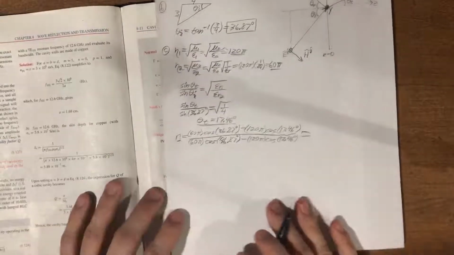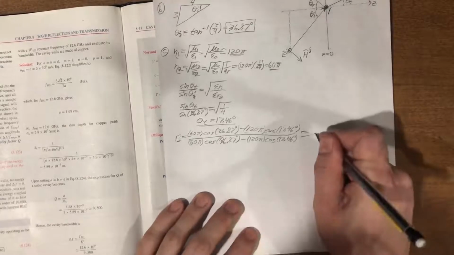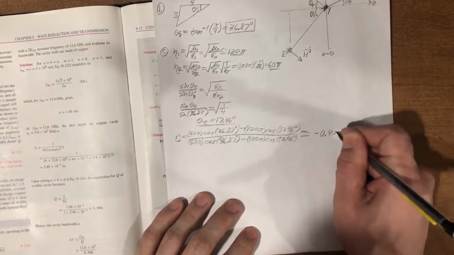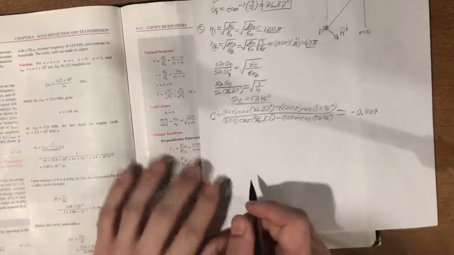And when you put that in the calculator, you should get a value of negative 0.409 for the reflection coefficient.